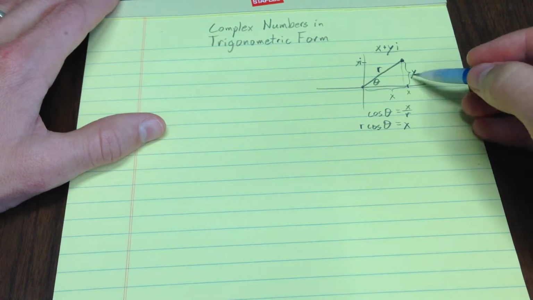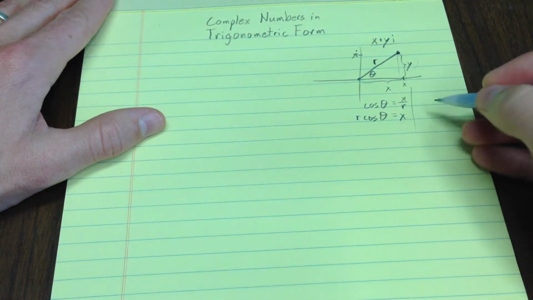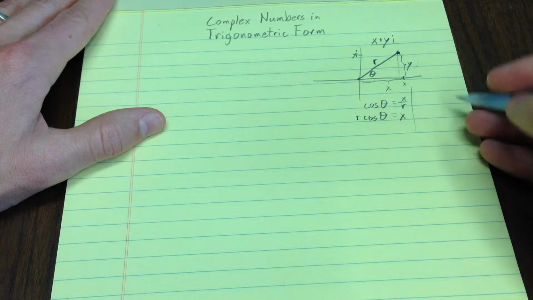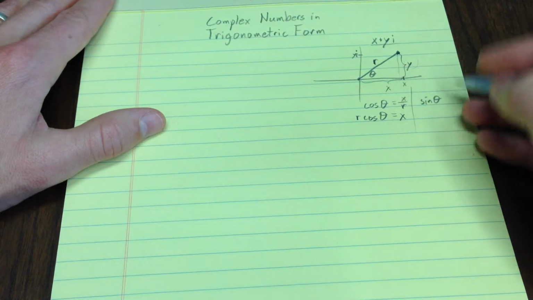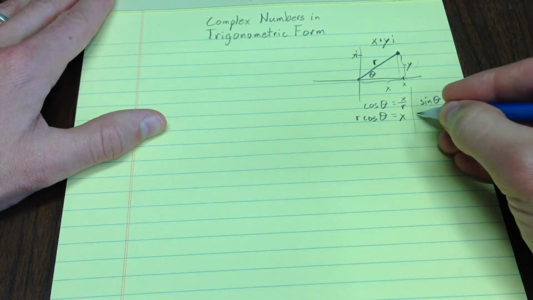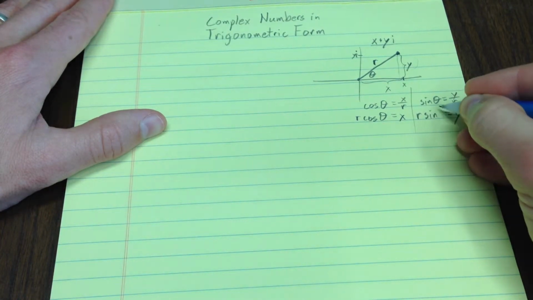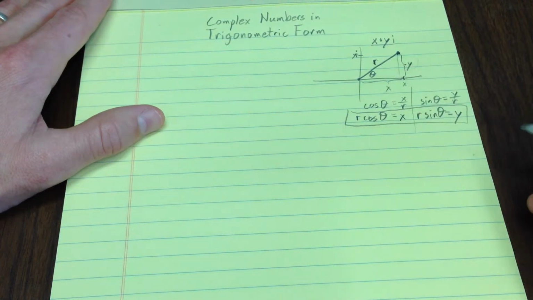And then y is related to r and theta by sine. Sine theta is opposite over hypotenuse, so that's y over r, or we could just write y equals r sine theta. These two equations pop up a lot in this stuff.